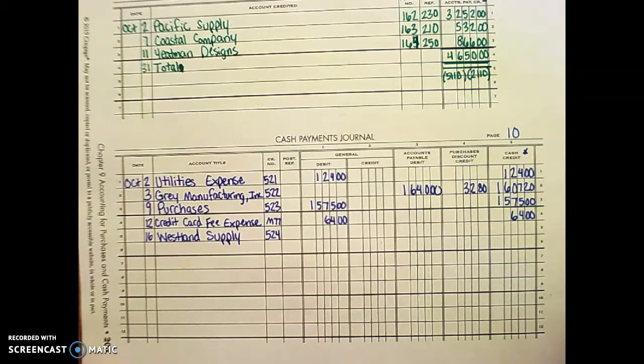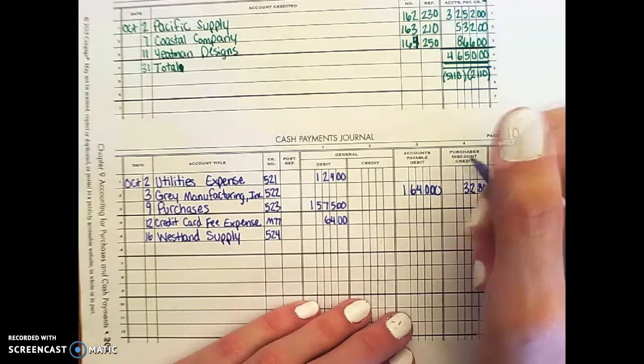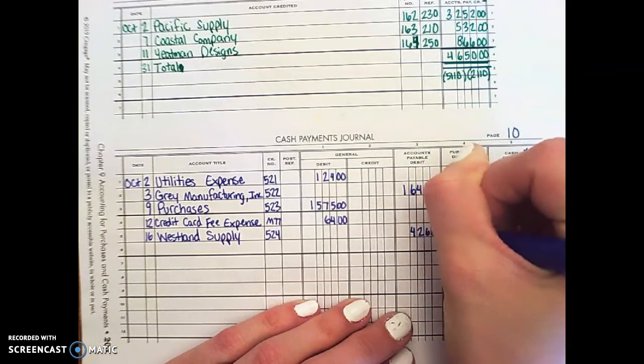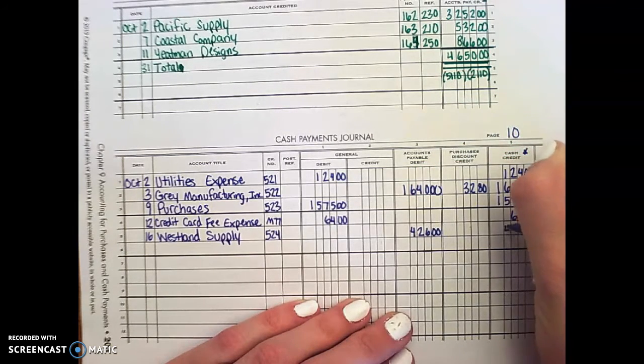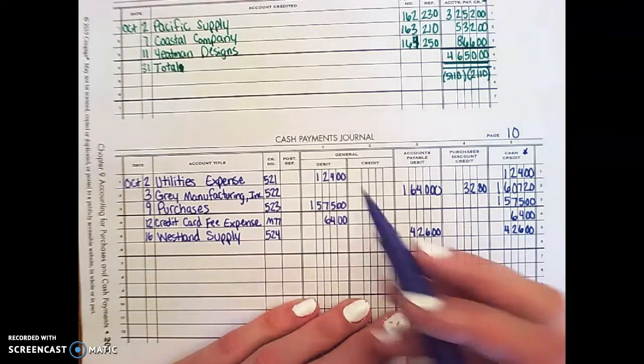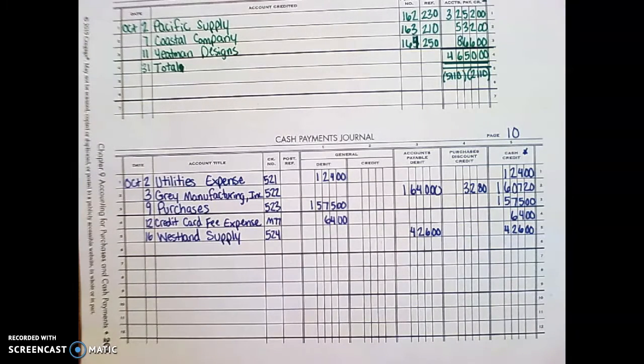So the total amount of $426 that we are paying on account, this will be an accounts payable debit. And then this will also be our cash credit. Remember, every single transaction has to have a debit and a credit every single time. So it's just like when we would normally pay on account. The only difference is we don't have to write accounts payable anymore. And that's just because of our special journals. We know what it is.